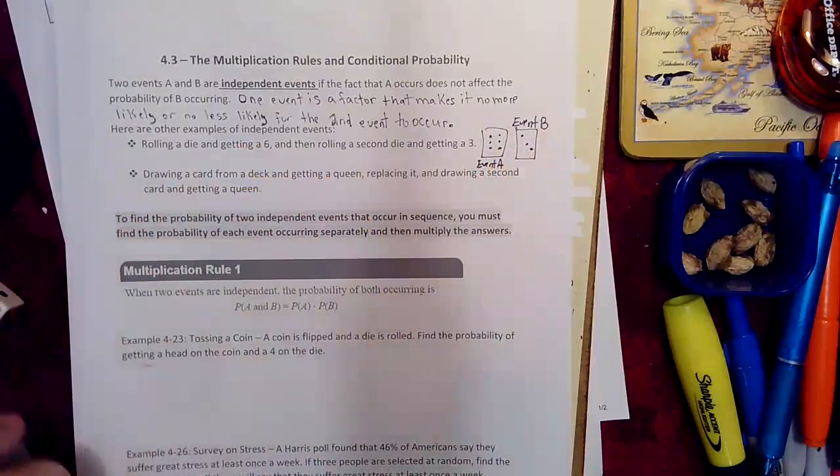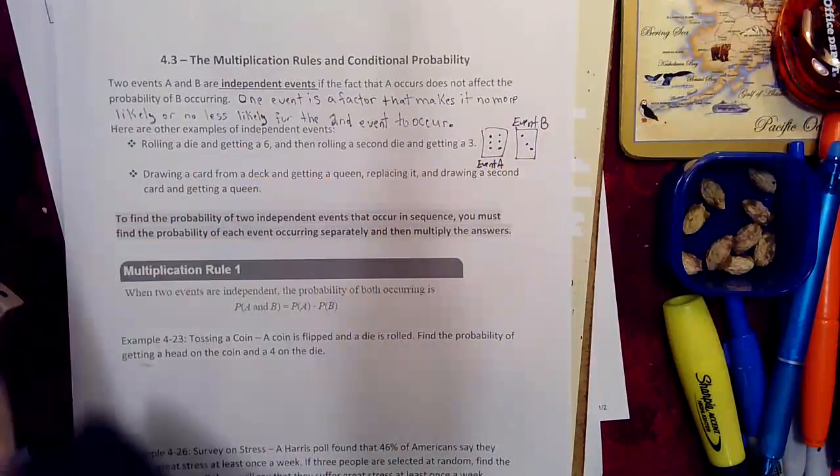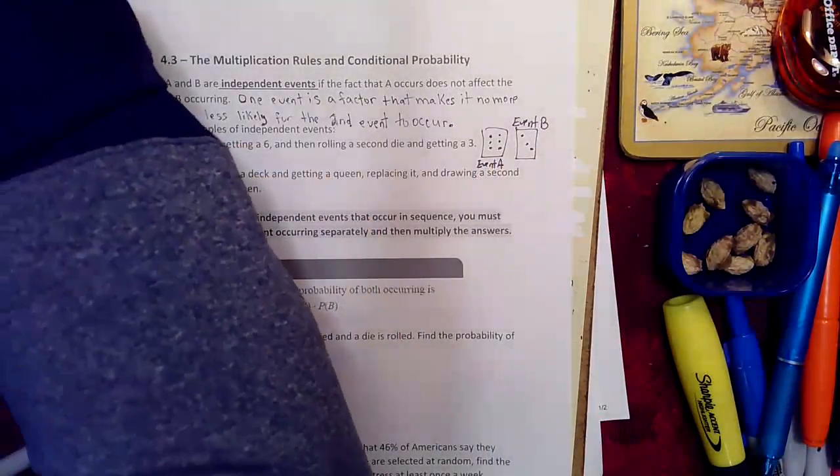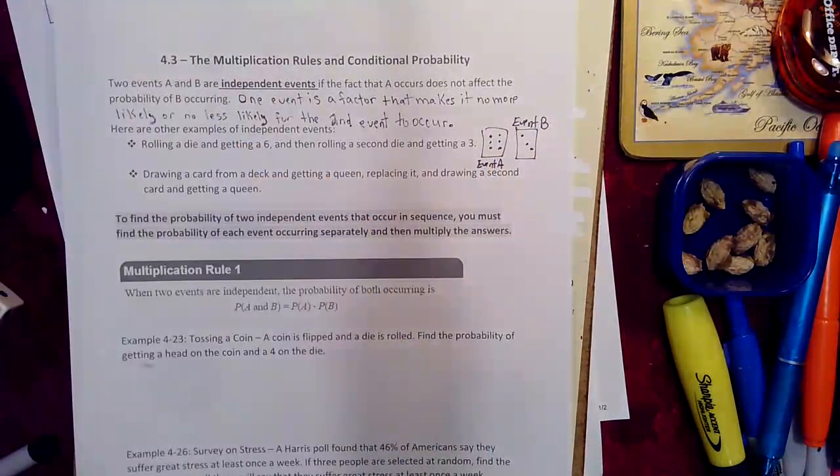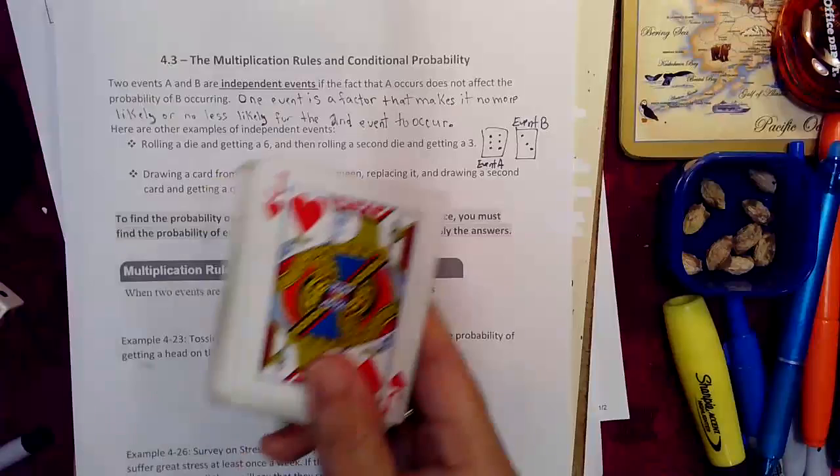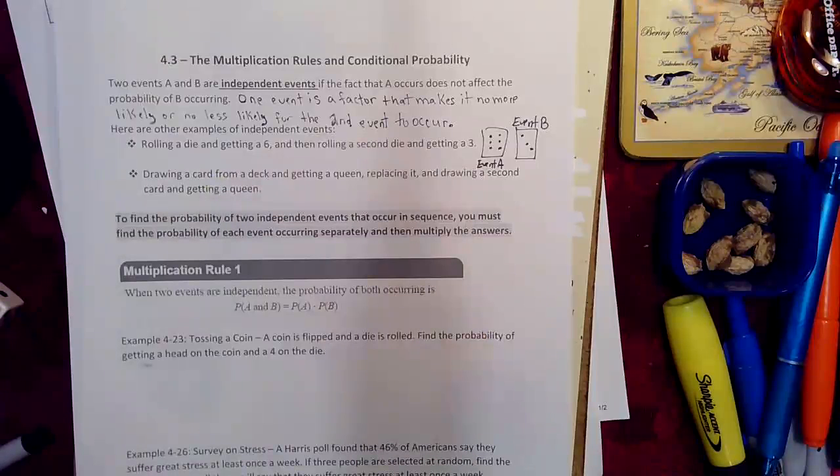Another example: drawing a card from a deck and getting a queen, replacing it, and then drawing a second card and getting a queen. I happen to have a deck of cards here. There are 52 cards in a deck. So you draw a card and you get a queen.